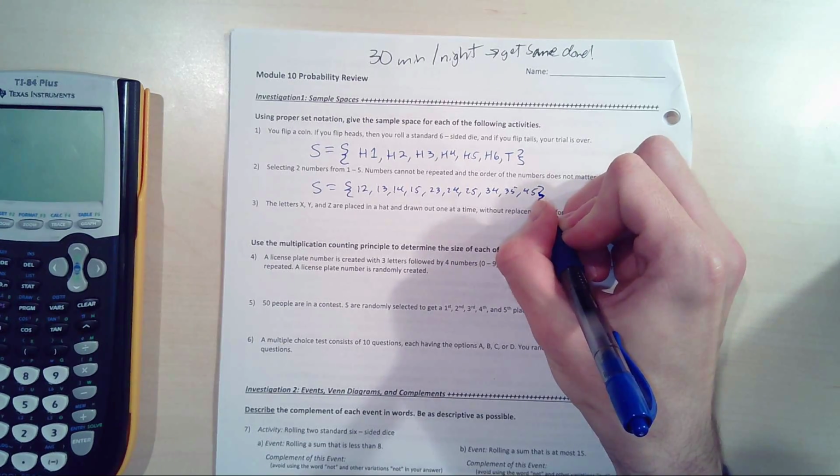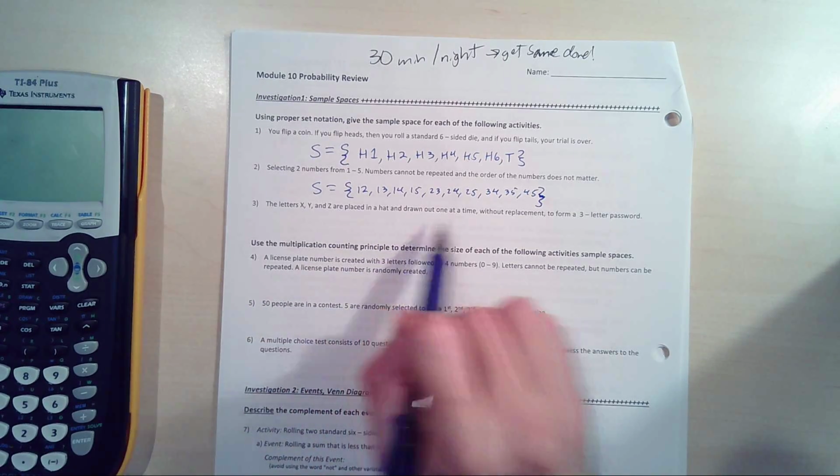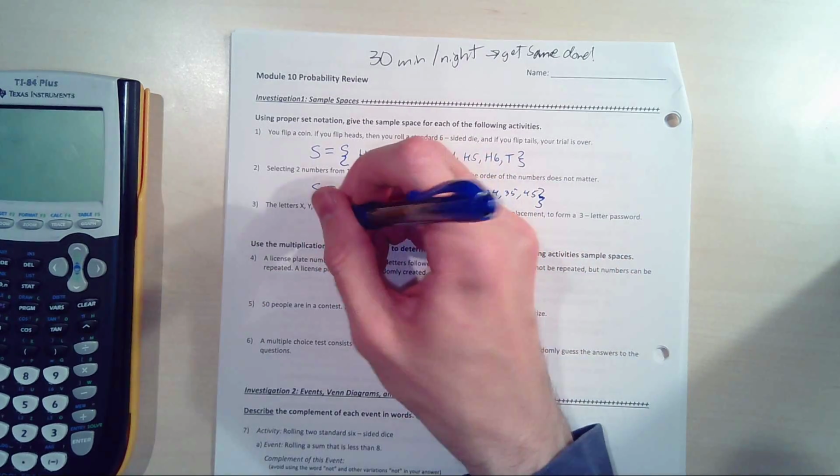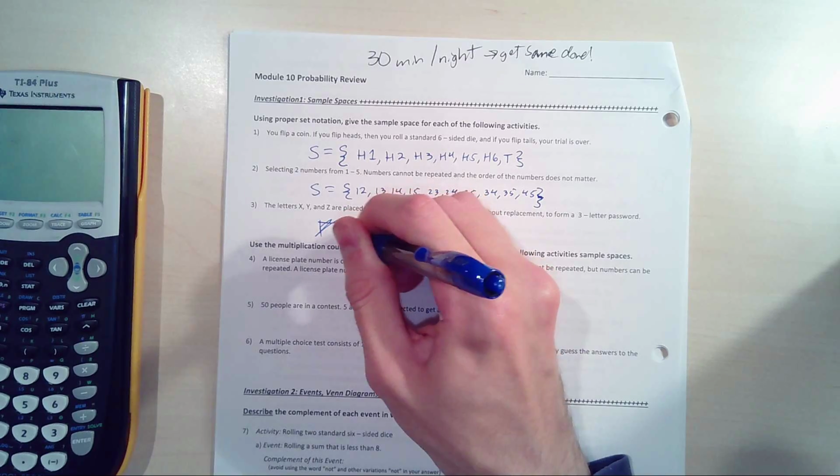Remember, if you're struggling with any of these types of questions, what you're able to do is make a tree, and in other situations, you can also make little boxes. Here, you're drawing out of a hat and without replacing to form a three-letter password. So like this one, I guess you can't do that. Let's just write the whole sample space out.